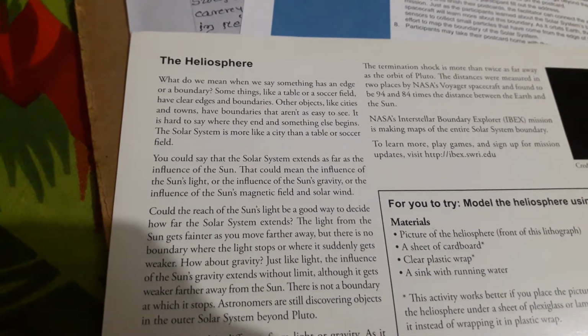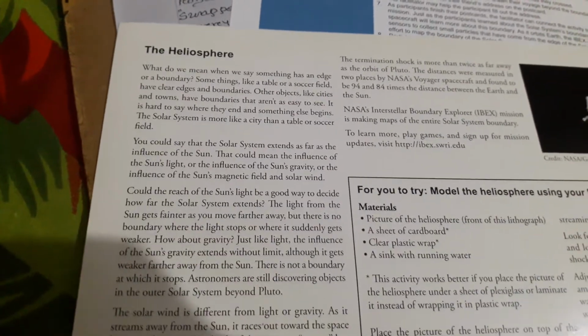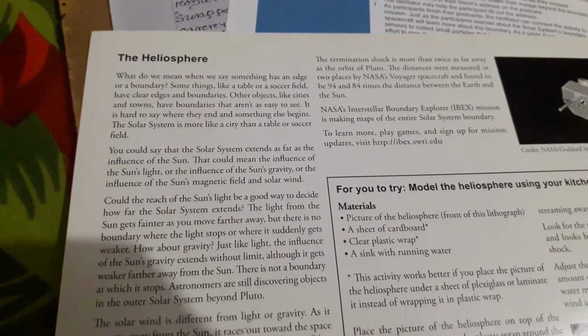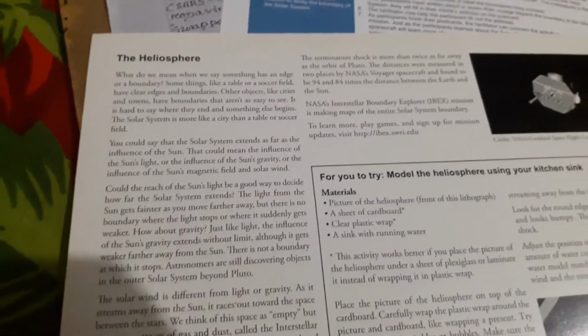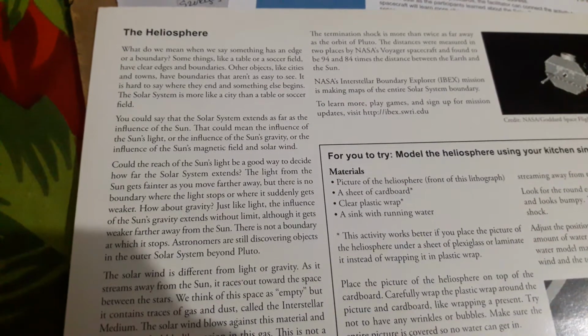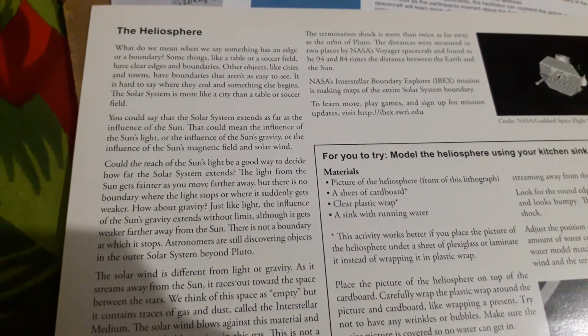Today I teach you about the heliosphere. So what is the heliosphere? What do we mean when we say something has an edge or a boundary? Something like a table or a soccer field has clear edges and boundaries.